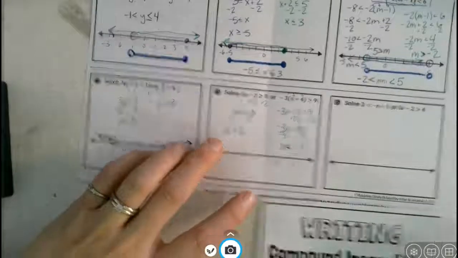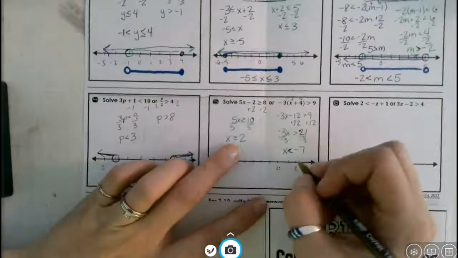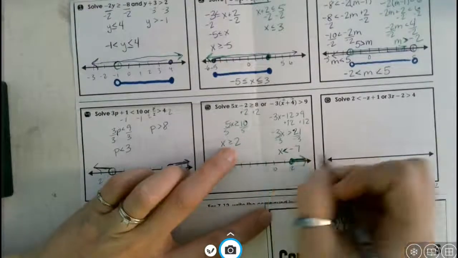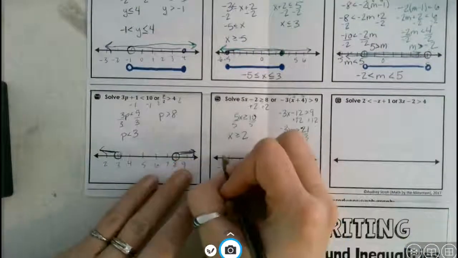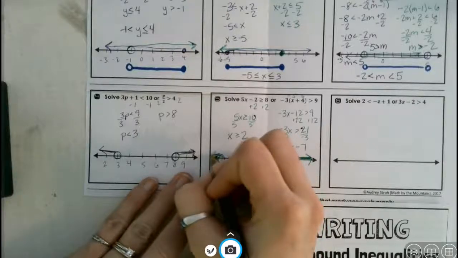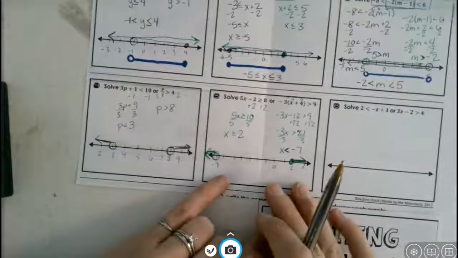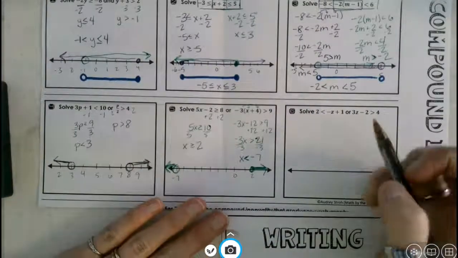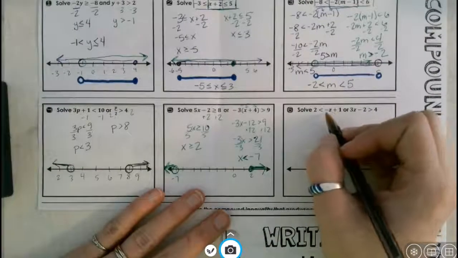Just like this. So my first part of my graph, x is greater than or equal to 2. So it's a closed circle, and I shade this way. x is less than negative 7, open circle, and I shade this way. Okay, and again, we've got an OR, so I can leave both of them just like this. And here's my last little example. So let's get these solved, okay?